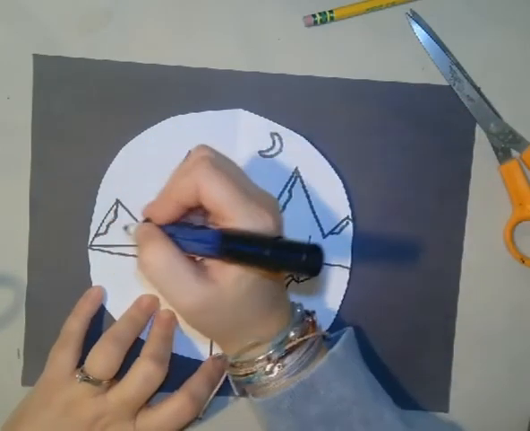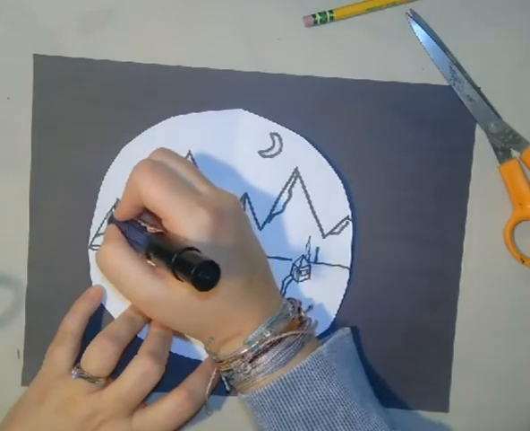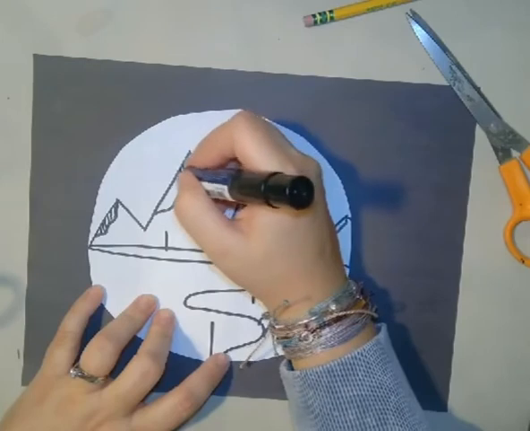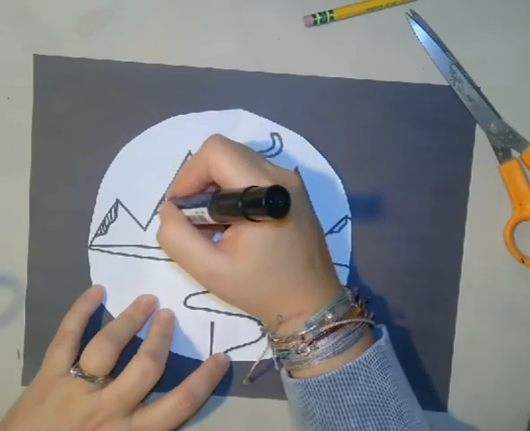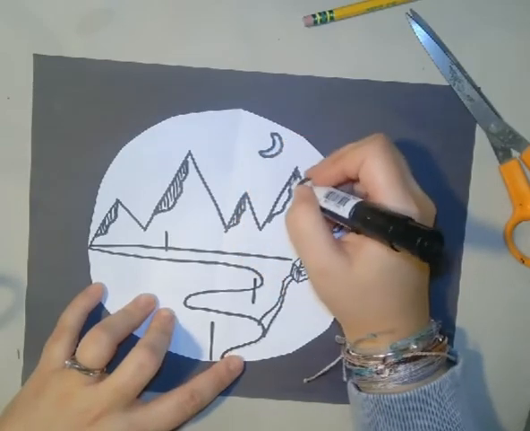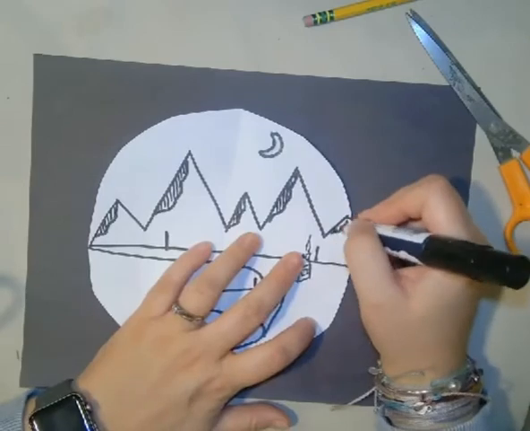Now you're going to use texture lines to show the shadows. I'm going to use diagonal lines inside that shadow box. And I'm still going to see some of the white, so don't put them too close to each other. You just want to show a little dimension of the mountains and how they have shadow from the sky and the light of the moon.